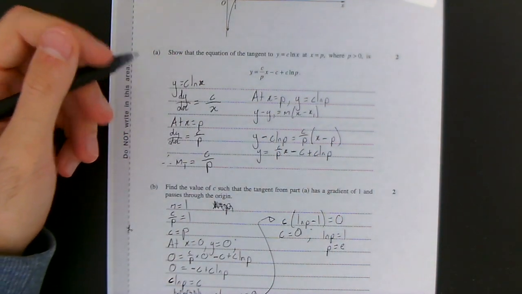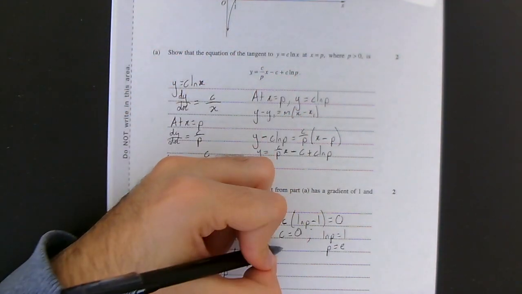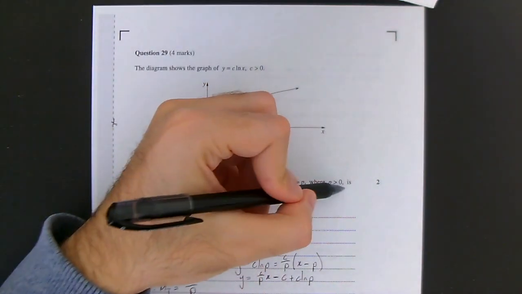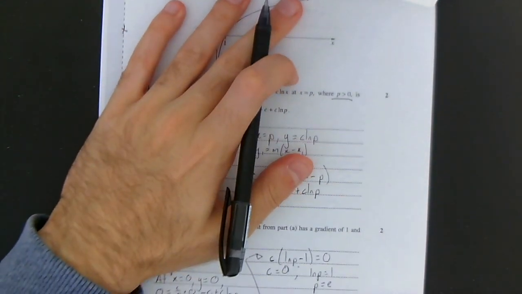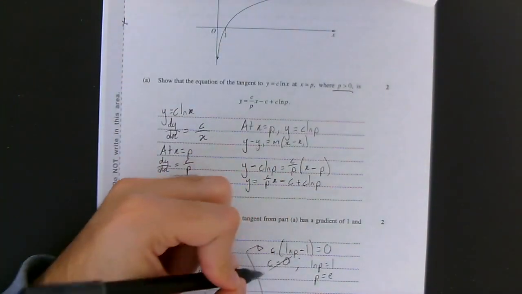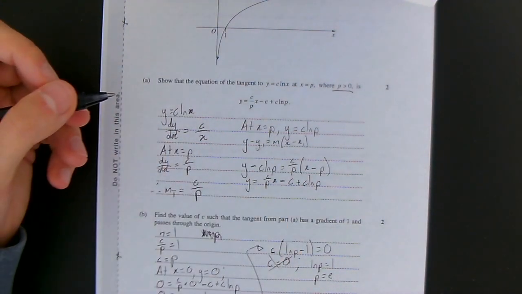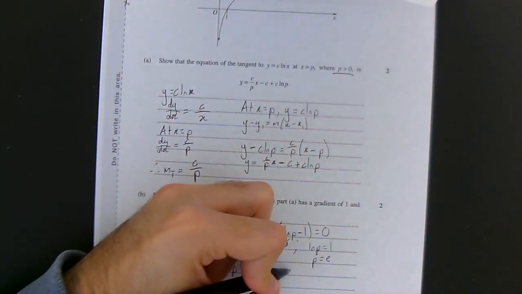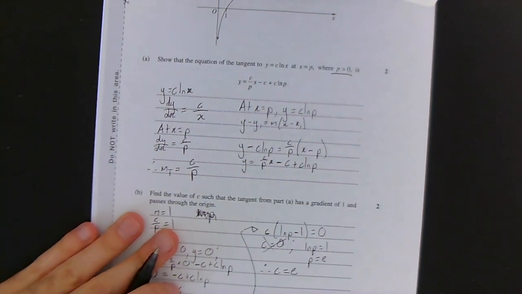Okay? But if c equals p and p, they tell us, is greater than 0, then we rule out the option that c is equal to 0. So that means we're only left with p being equal to e. And therefore c is equal to e because c is equal to p. Okay, hope that makes sense.